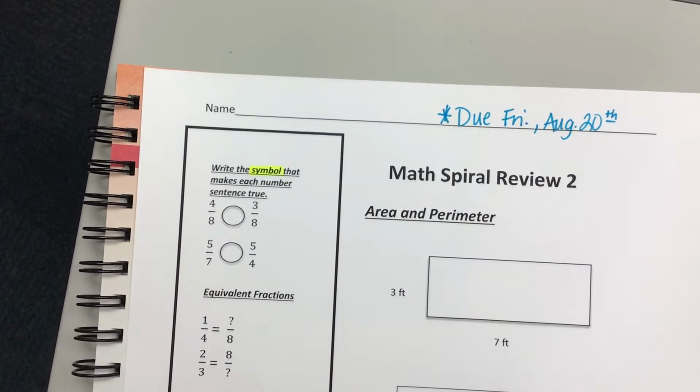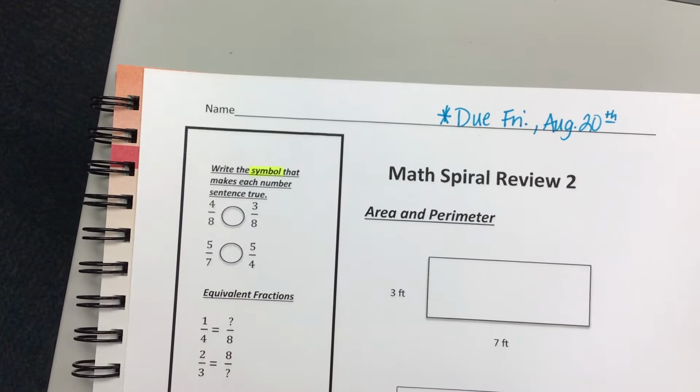Okay, so we're looking for greater than, less than, or equal. Those are the symbols that we use to compare numbers.